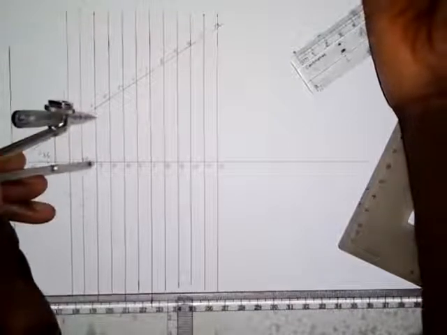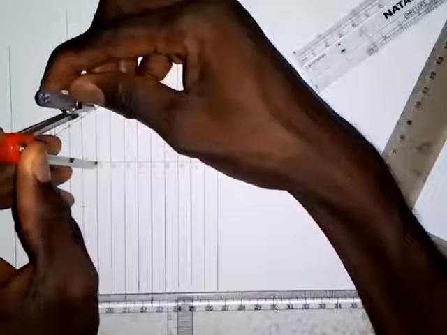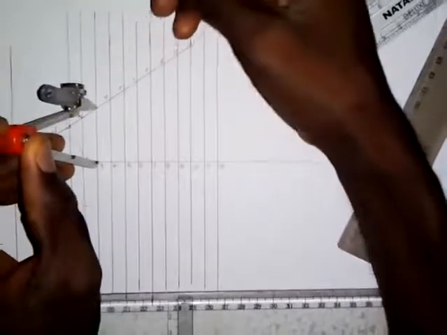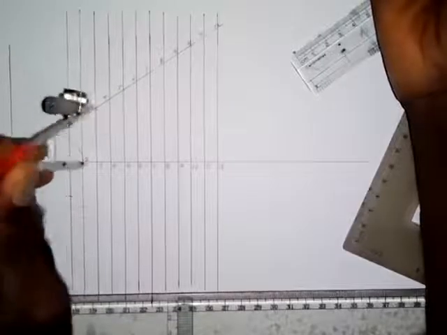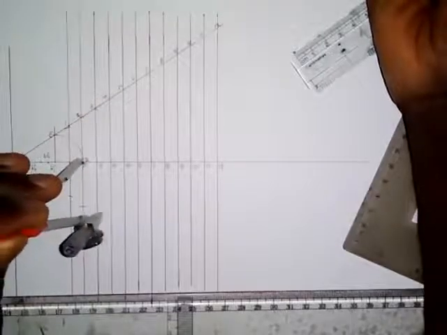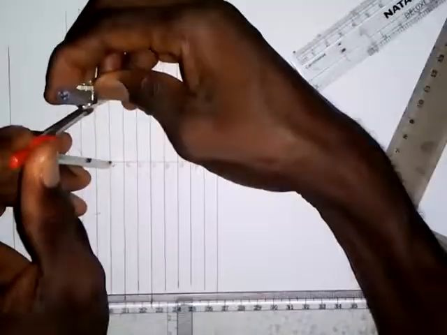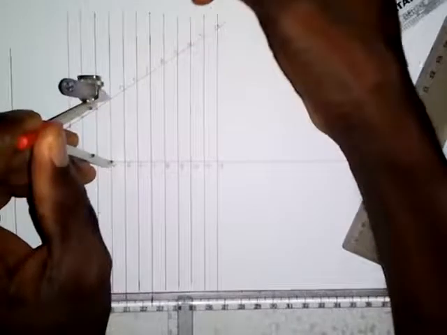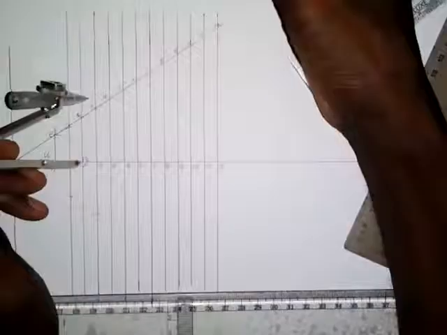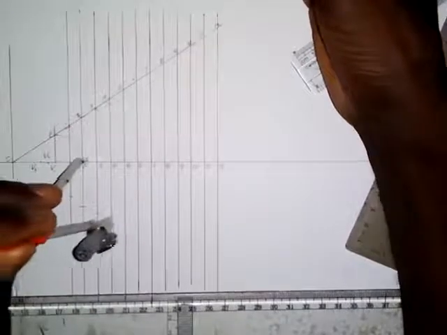Okay, so the next is 3. So take this distance. So this 3 here, put it at the focus and make an arc here, and make an arc down here. Then 4. So extend to this point 4 on this inclined line. Then you take it, bring it to the focus. So make an arc here and make an arc down here.